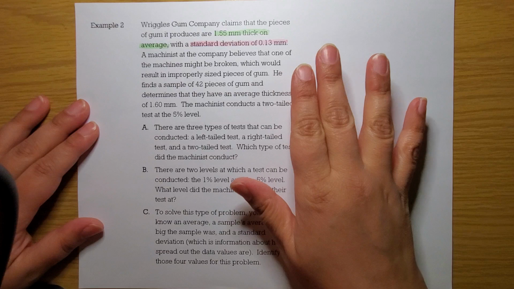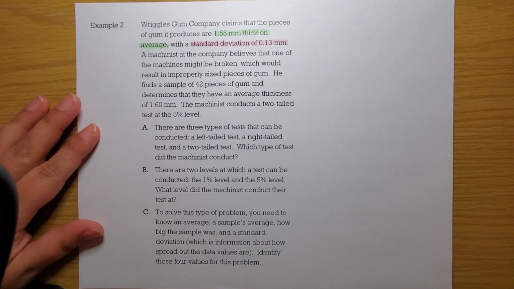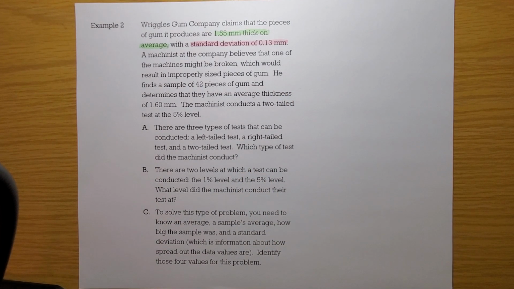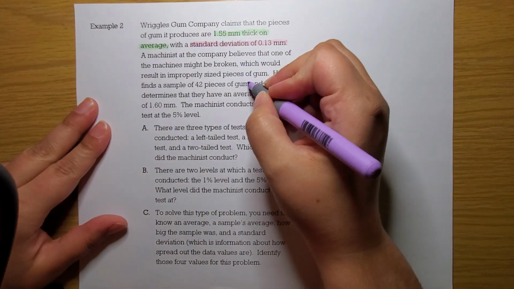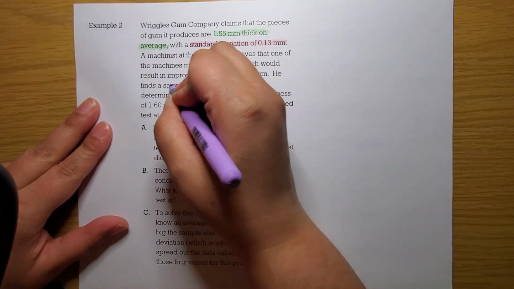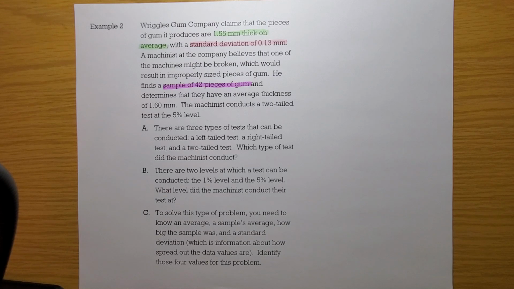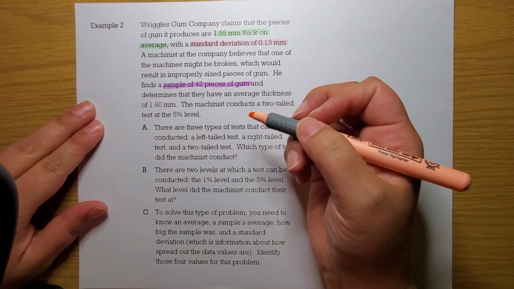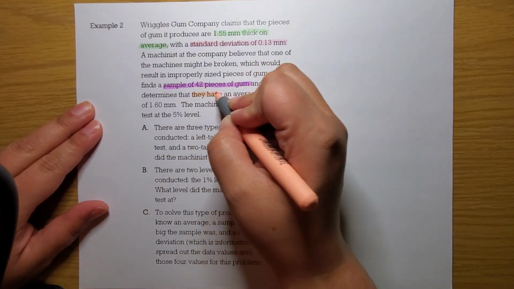So we think the machine might be broken. So they find a sample of 42 pieces of gum. Okay. And then they have an average thickness of 1.60 millimeters.